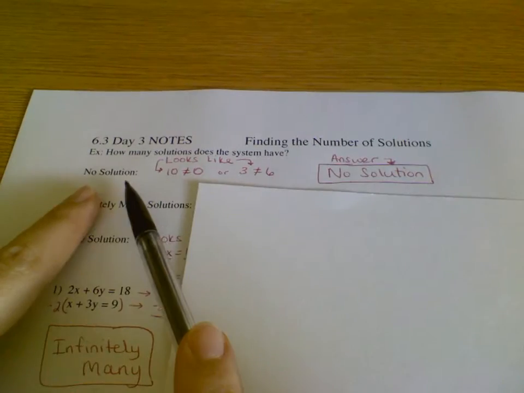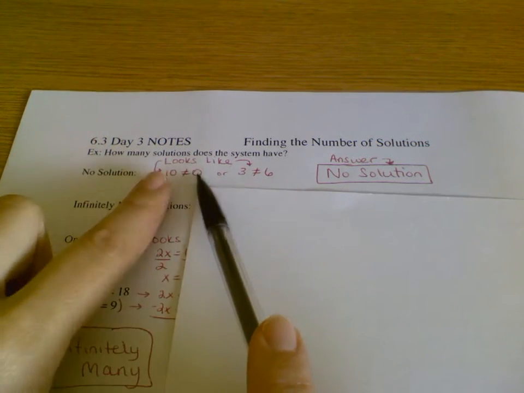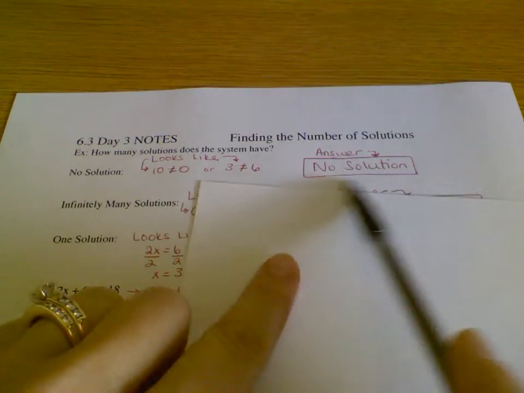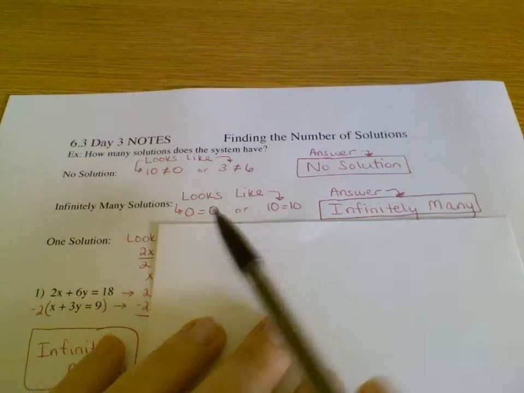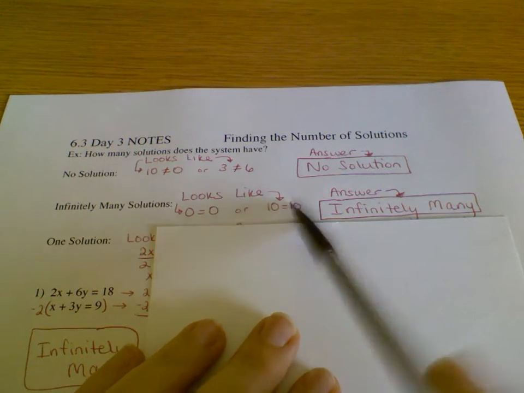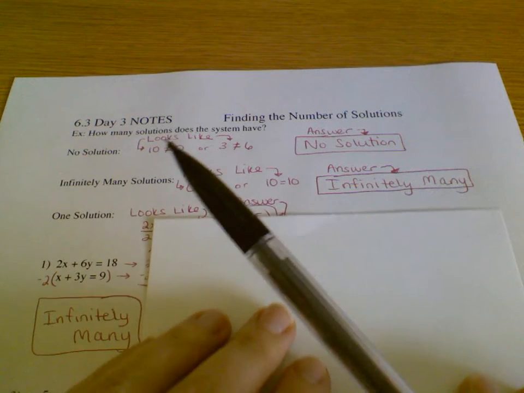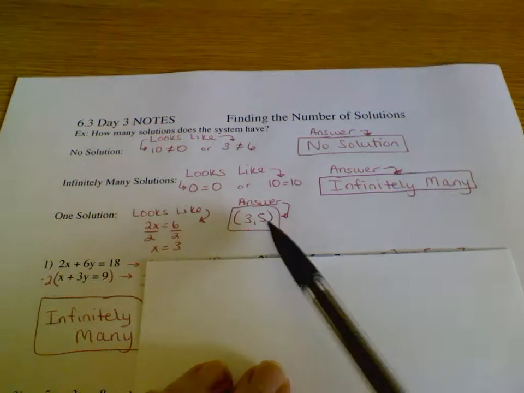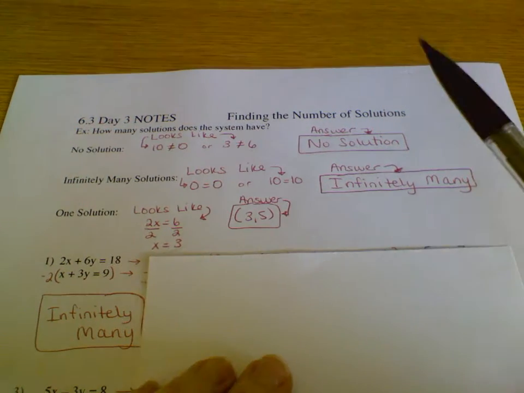When you're solving an equation, I tried to give you examples of what it would look like. So when I'm solving by elimination, if I get two different numbers on each side, then I know that my answer is going to be no solution. Okay? When I'm solving and I get the same number on both sides, then I'm going to write down my answer as infinitely many. And if I'm solving and nothing weird happens and I end up getting answers, then I know that I'm going to have a final answer like an ordered pair, like you're used to seeing.